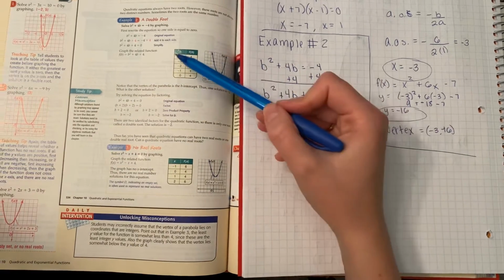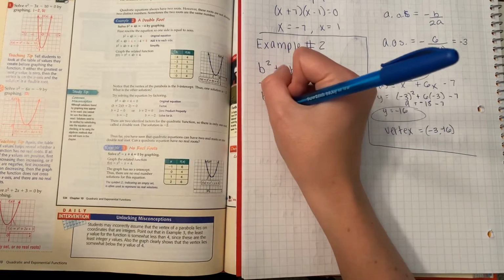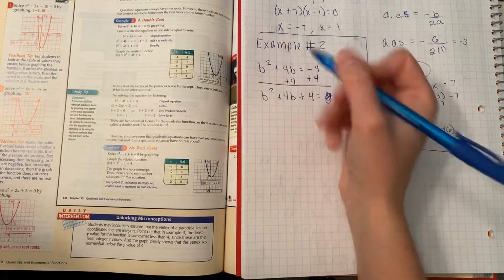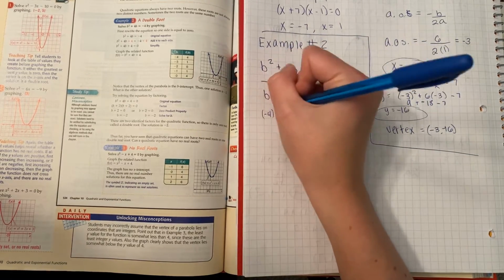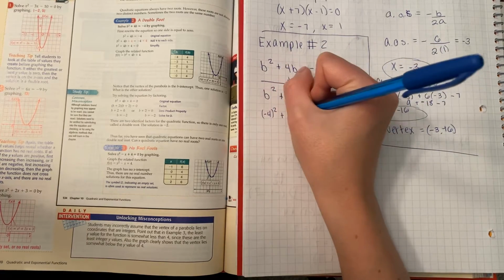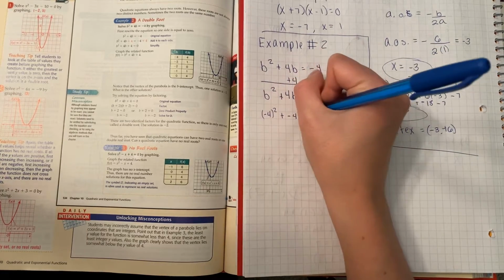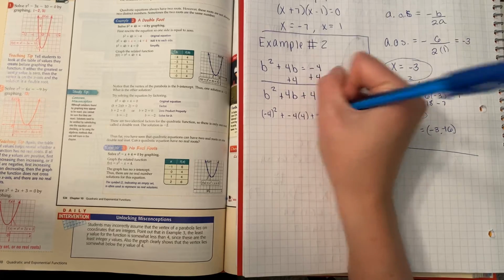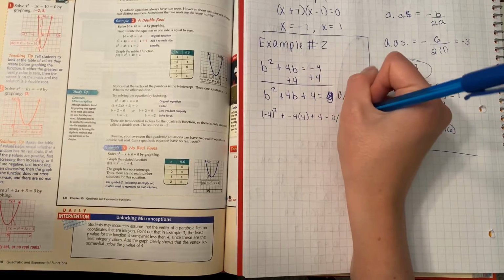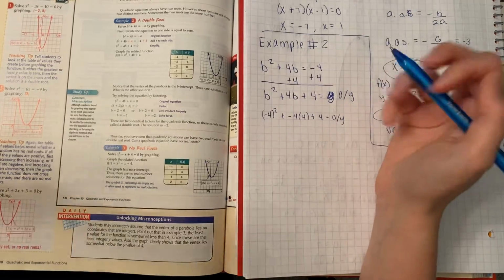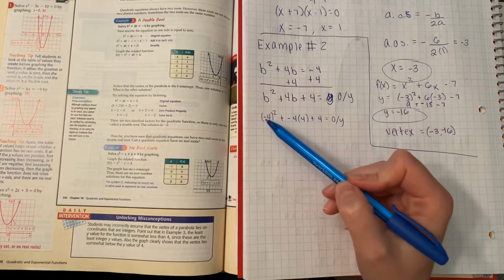So they, for example, plug in -4 for b to be able to graph this with all of their points. So they say, let b equal -4. So -4 squared plus -4 times 4 plus 4. That's a lot of 4s. And now it's set equal to 0 again, or y, but it's really y, so that we can figure out our x and y value to graph it.